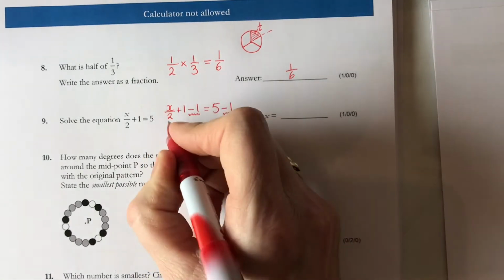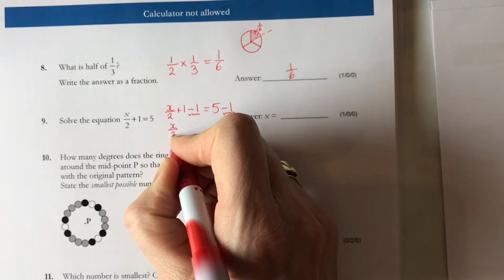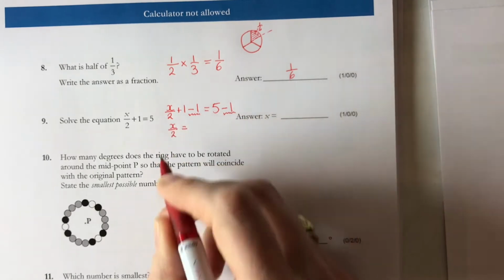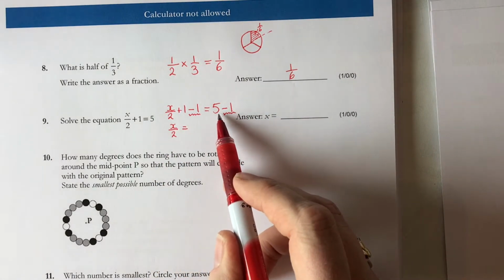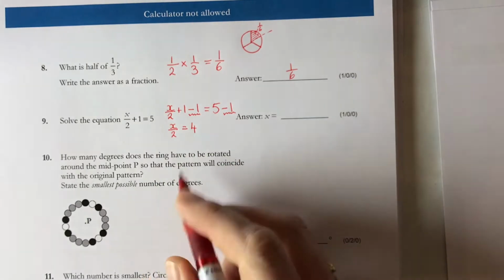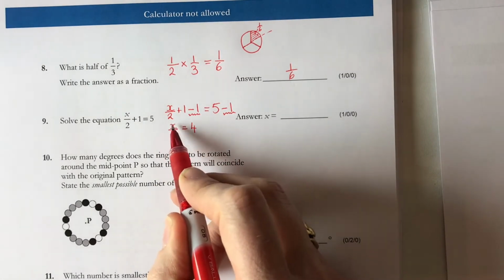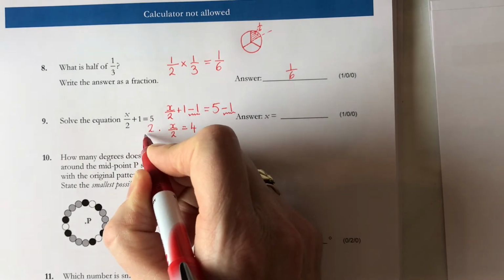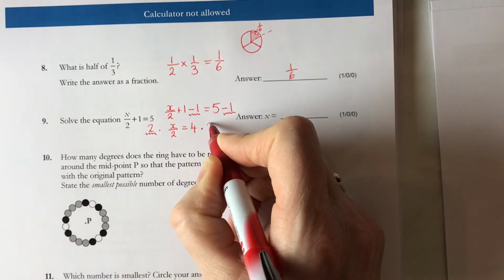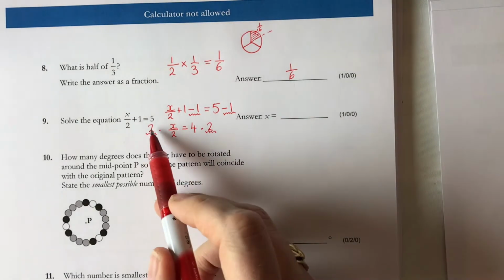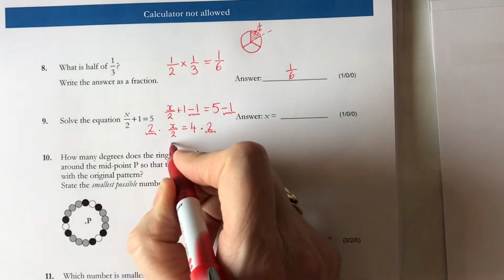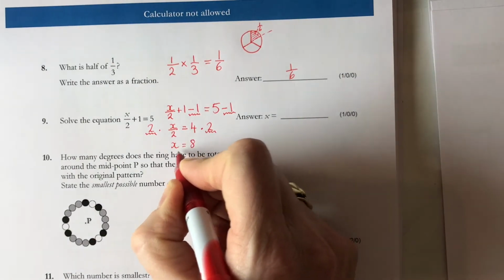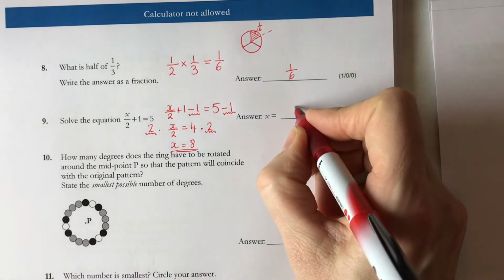So what am I left with now? Now I know that x divided by 2, 1 minus 1 is 0, so I only have x divided by 2 on my left-hand side, equals 5 minus 1, which is 4. If I now know that half of x is 4, I can multiply both sides of my equation by 2 to find out what the whole of x is. Because 2x divided by 2, that will give me just x on my left-hand side. And 4 times 2 is 8. So I get that x equals 8.